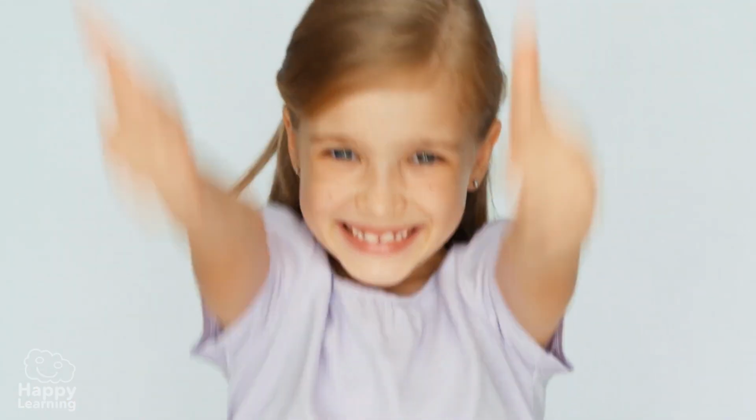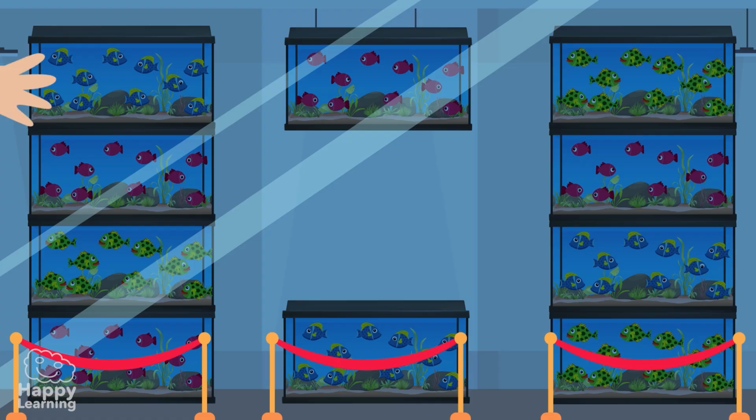By the way, shall we release the fish into the river? Awesome. Now they can swim freely and in peace.